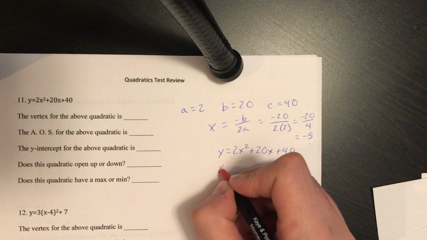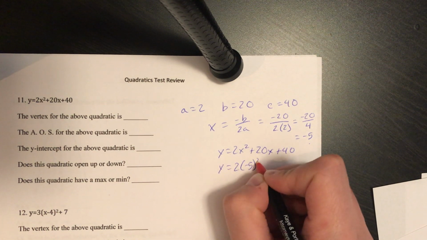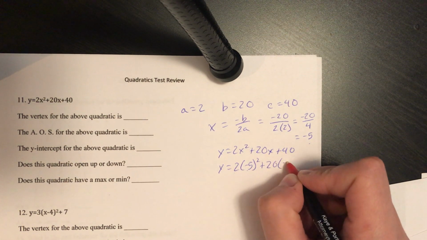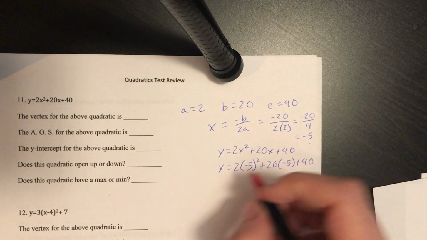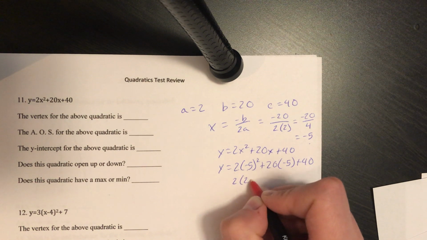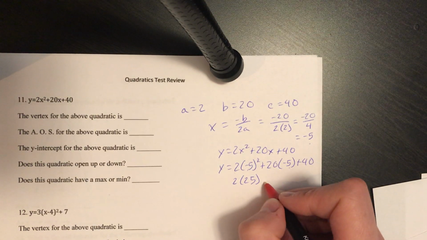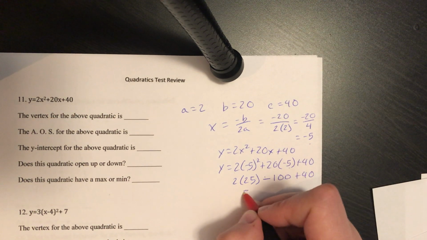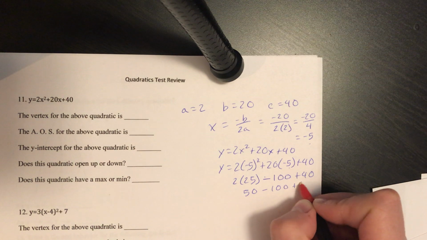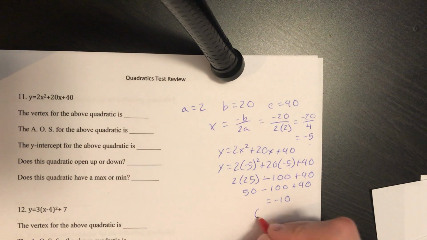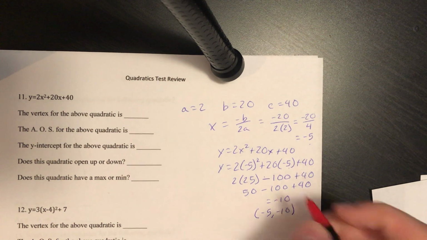Okay, so make sure, again, you're using order of operations when you're doing this. Don't do 2 times negative 5, then square it. No, we square first, then we multiply. So this is negative 5 squared, which is 25. So I might go ahead and write that out. 2 times 25 is 50, and 20 times negative 5 is negative 100. And then plus 40. So this would just be negative 10. Put that in your calculator. So my vertex is negative 5, negative 10.